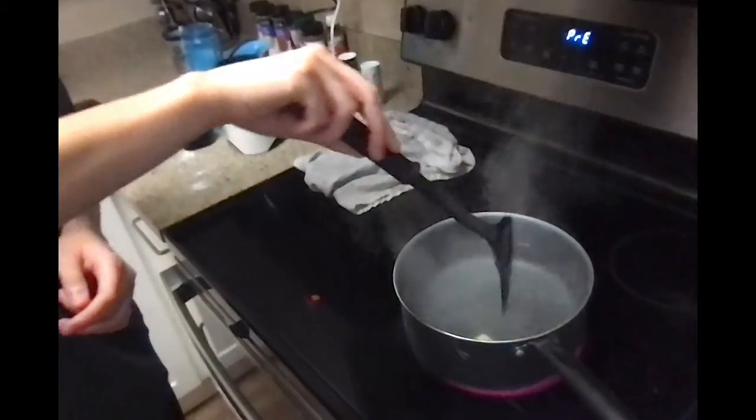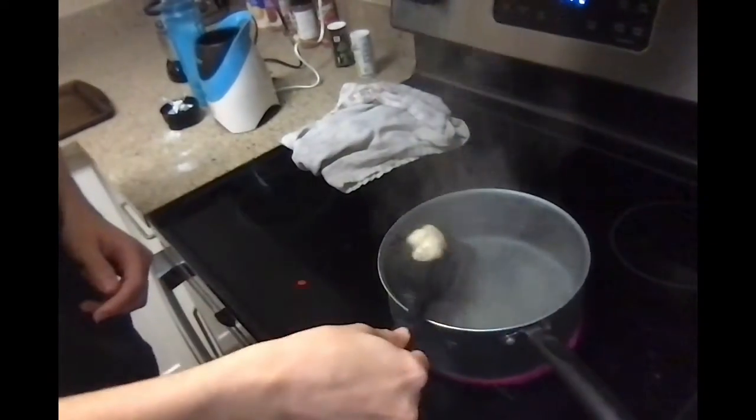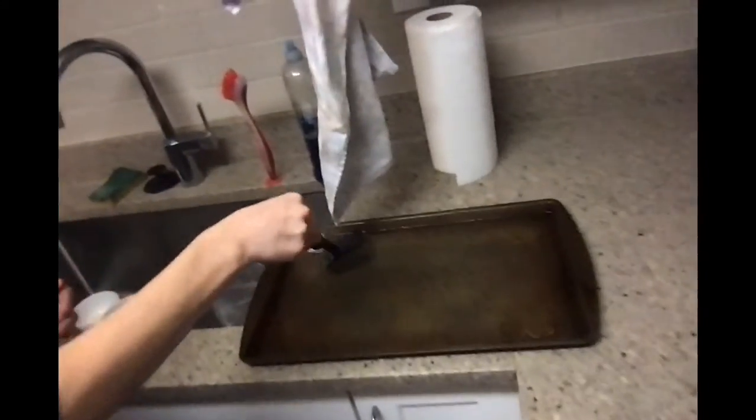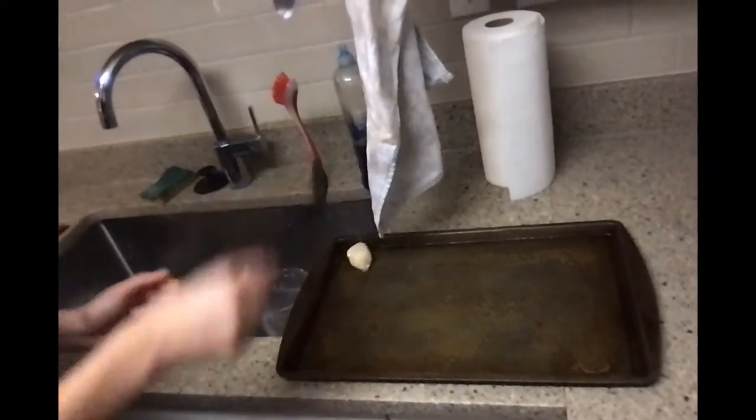So now that it's been around 20 to 30 seconds, we are going to grab our dough ball, put it on our baking tray, brush it with egg wash, and pop it in the oven.